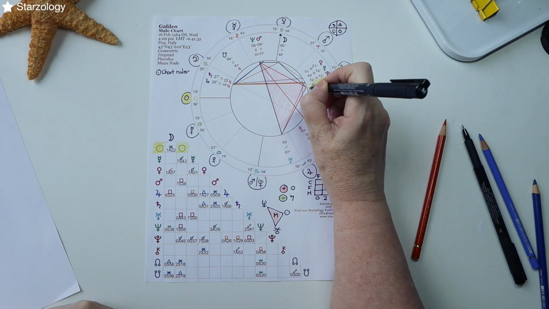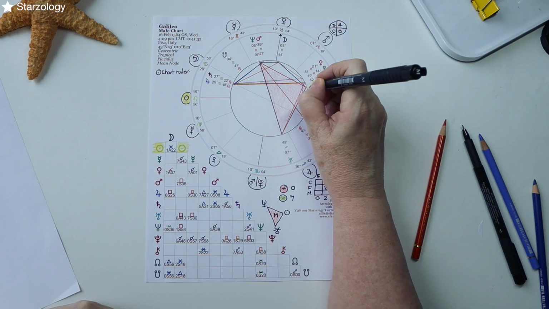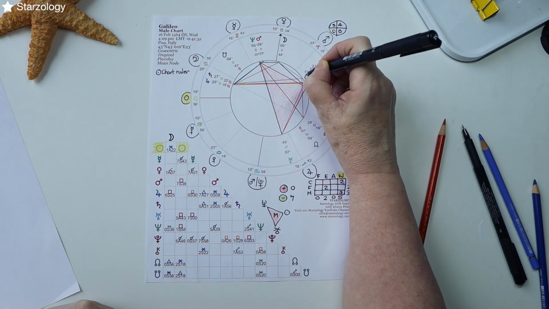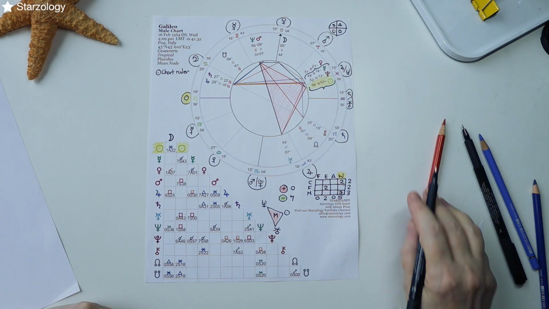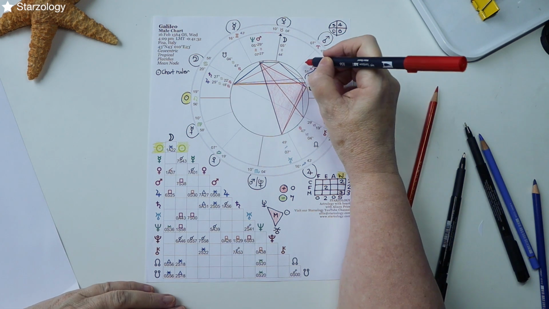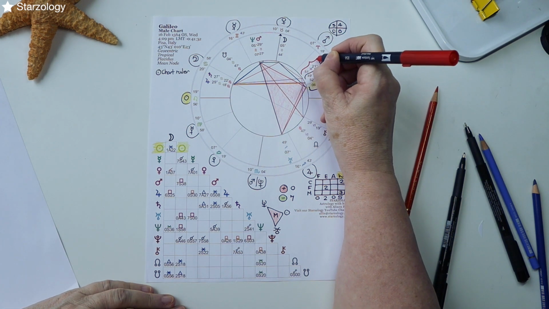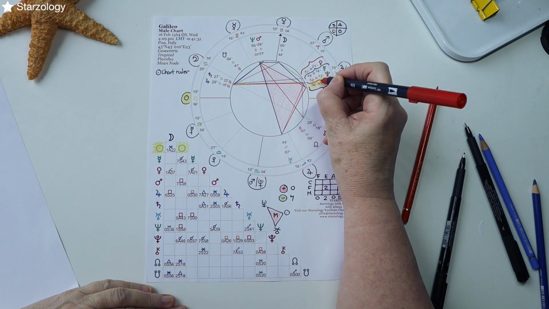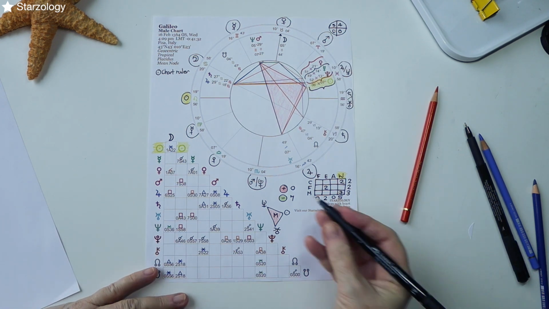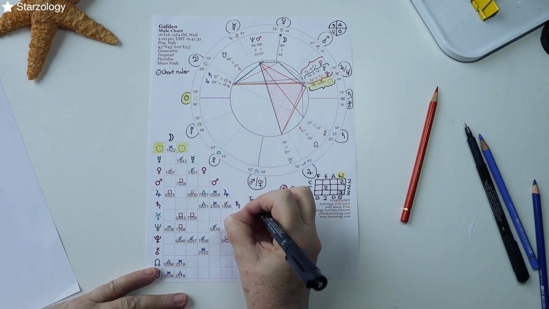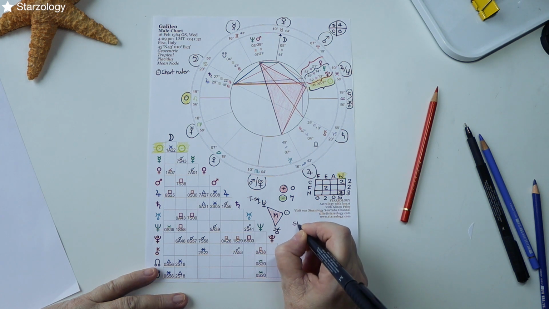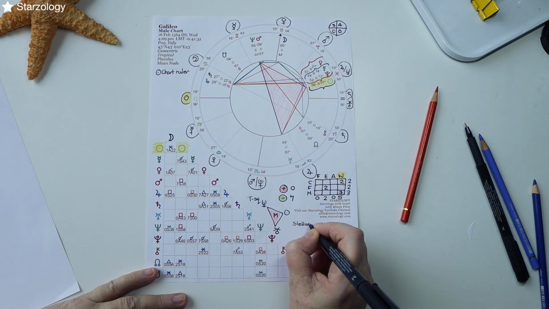So still working on the major aspect patterns, there's 2 stelliums in there. The first one is Sun, Pluto, Mercury. And the second stellium is Pluto, Mercury, Venus. The reason there's 2 stelliums and not one big one is because the Sun is not in conjunction to Venus. For a stellium to be in position, all the planets have to be within 8 degrees. So this technically can be called a rolling stellium, but specifically there are 2 specific stelliums, and they need to be analysed and interpreted separately.